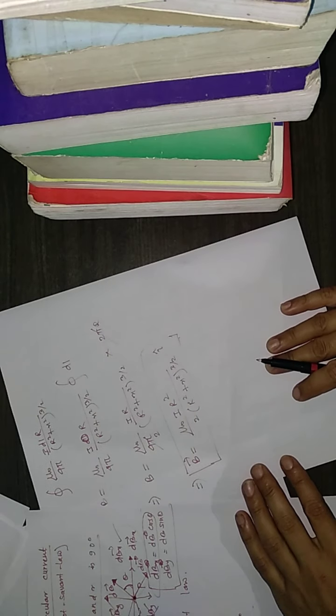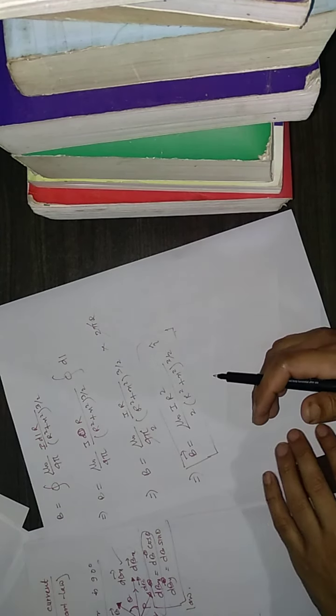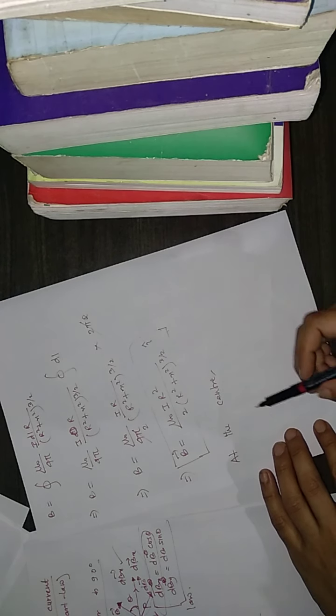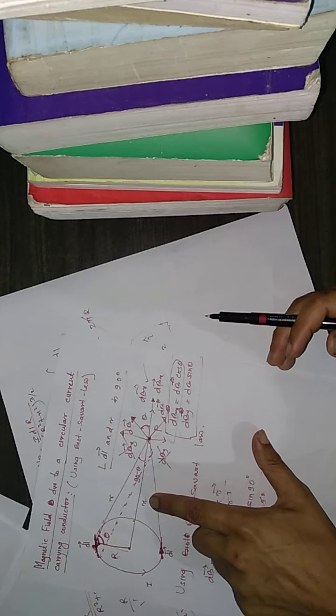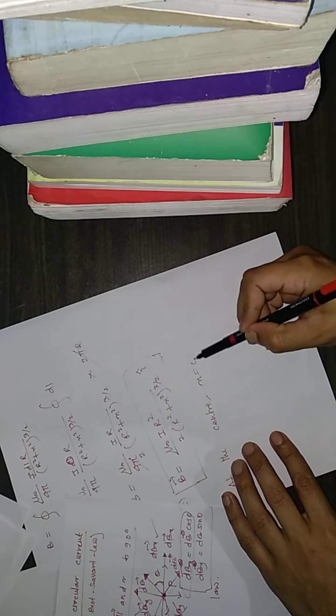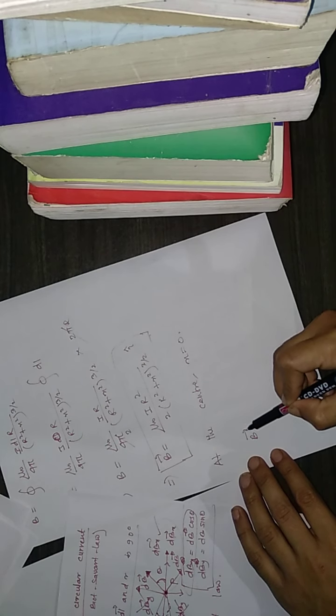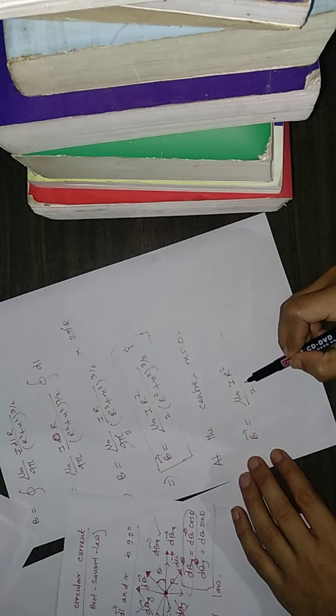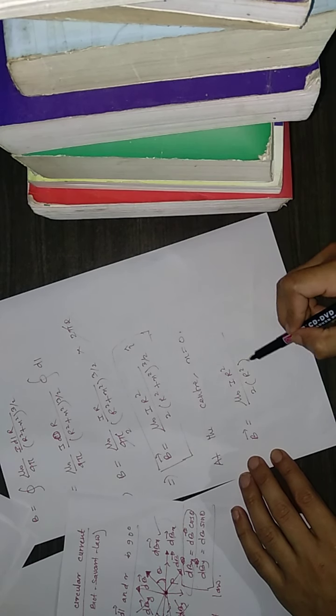Now what will be the magnetic field at the center of the circle? At the center, the distance x will be 0. So the magnetic field will be mu0 I r square over 2 r square to the power 3 by 2, along i.